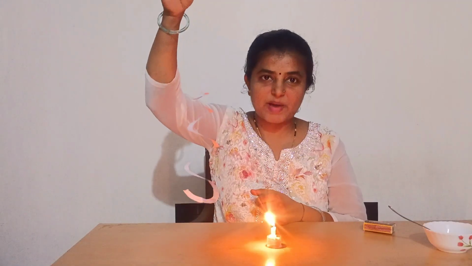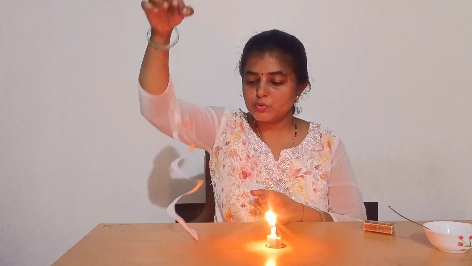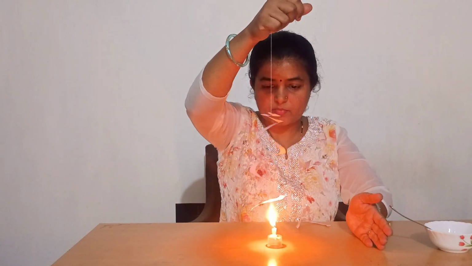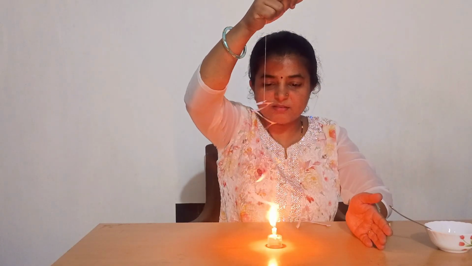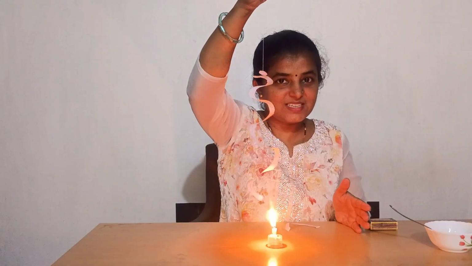See, this is the spiral paper and I have attached a small thread using sellotape, right? I am going to hold this paper on the candle flame and will observe what will happen. Can you see the spiral paper started rotating? Do you know what is the reason?